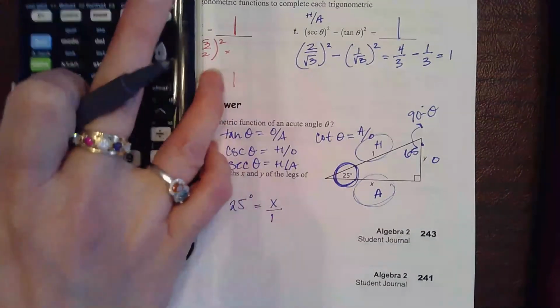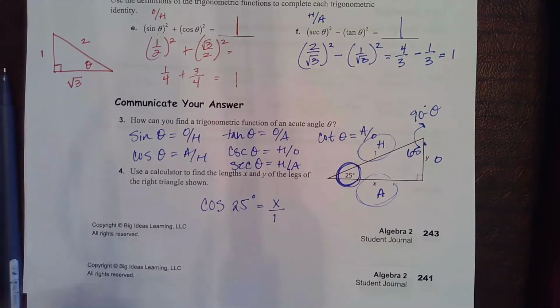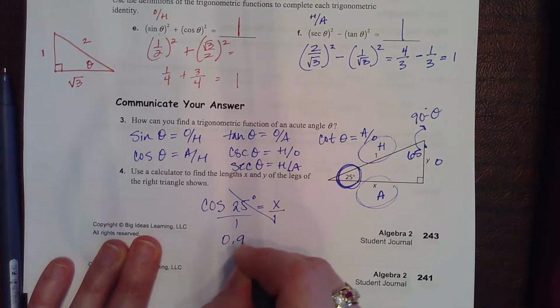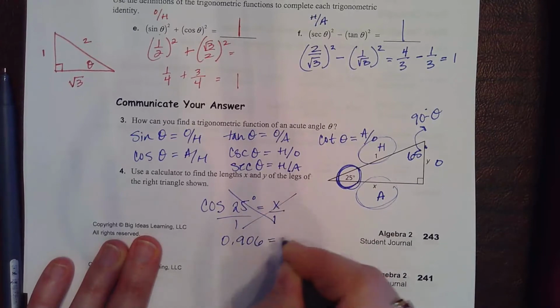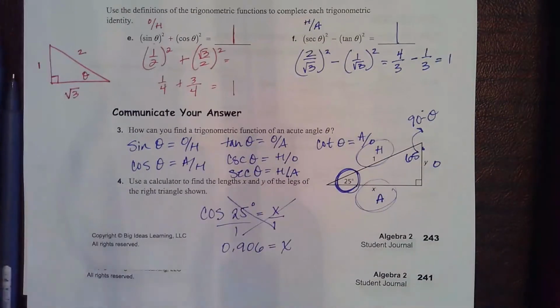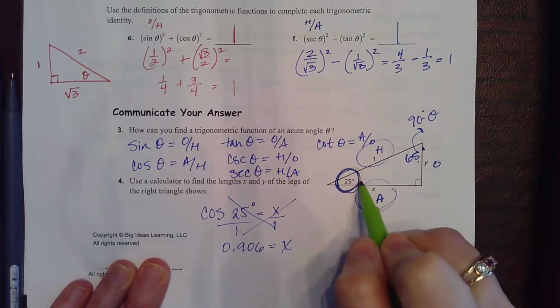So cosine of 25. Again, I'm in degree mode, so I'm good. So I got 0.906 equals x. And then if I wanted to figure out y, I could still use this 25-degree angle, or I could go back to 65, it doesn't matter.